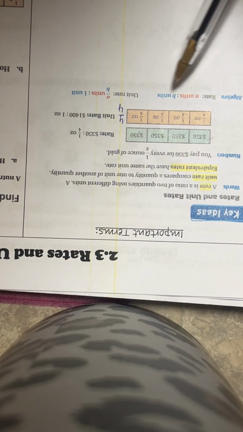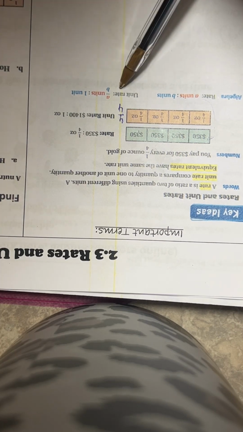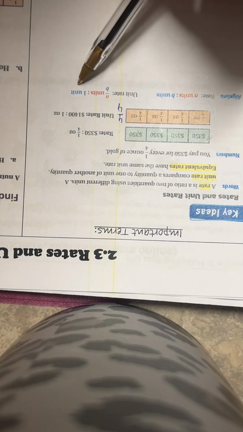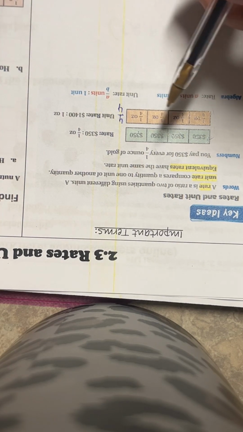So that's all these are describing, just showing you a visual representation of the rate versus the unit rate, okay? Things to remember here in the algebra is how it might be written. So you might see the rate as A to B, and then the unit rate is maybe A over B to 1. And that just means we're taking that ratio and dividing it to get that per 1 amount, okay? So we're going to practice that right now in example number 1.